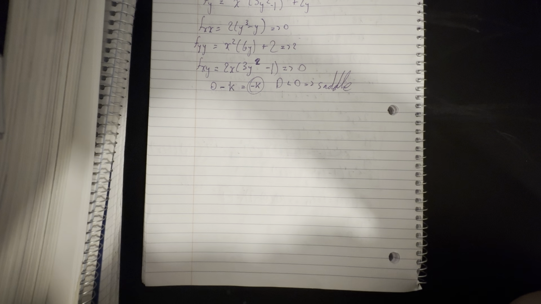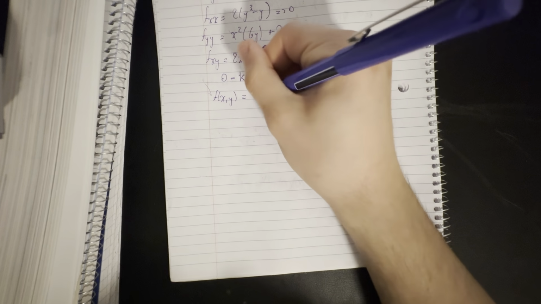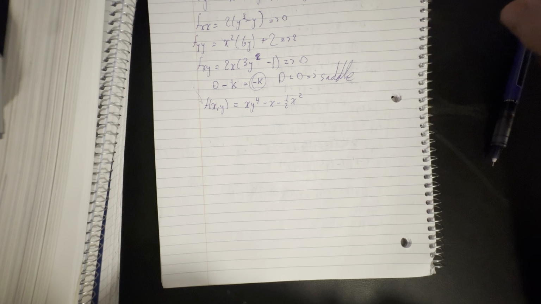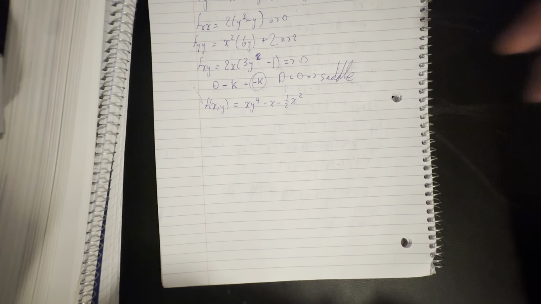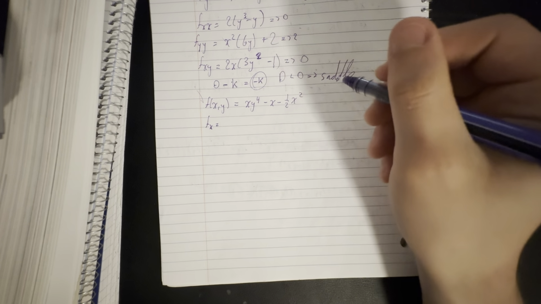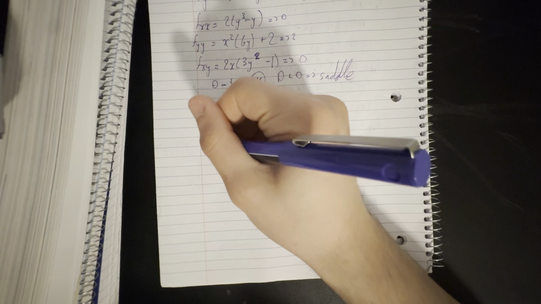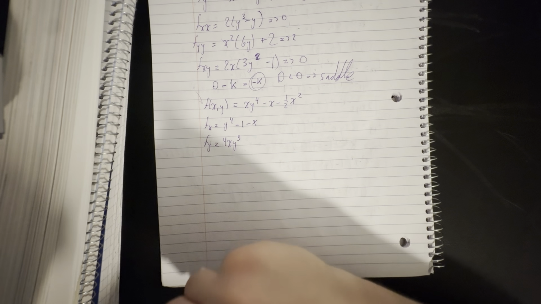Okay, last problem. So they tell you, consider the function f of x comma y equals xy to the 4th minus x minus half x squared, and it wants you to find, among its critical points this function has, an absolute min, an absolute max, and so on. Okay, so you want to take this dude's derivative. Fx is going to be y to the 4th minus 1 minus x. Then fy, you will have 4xy cubed, and that's it.